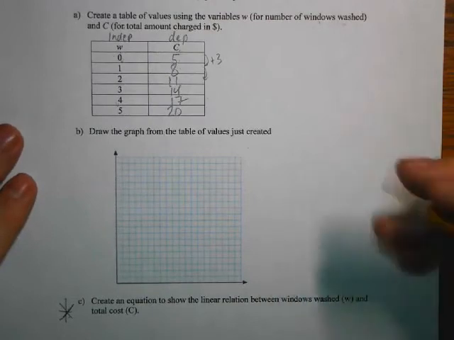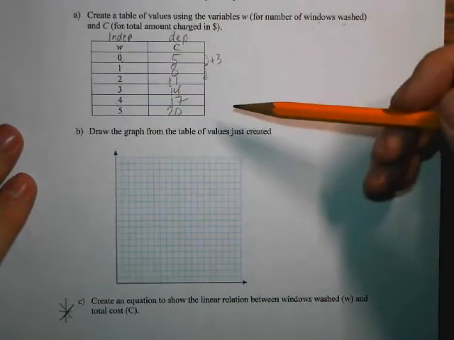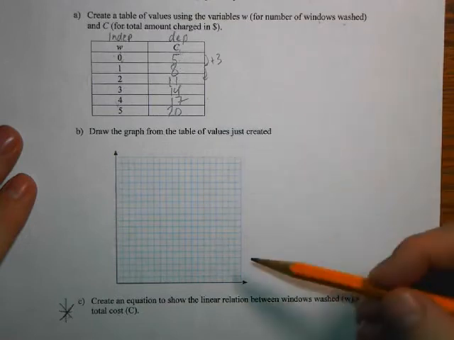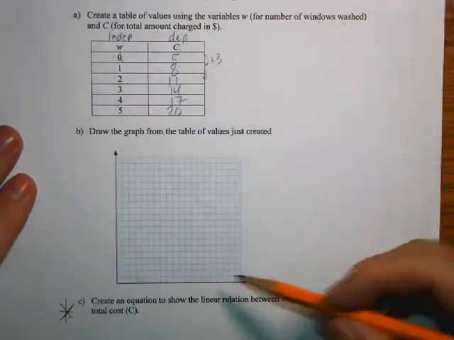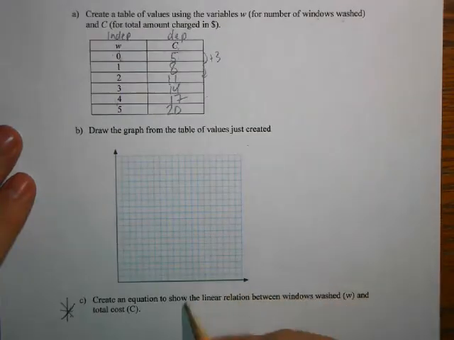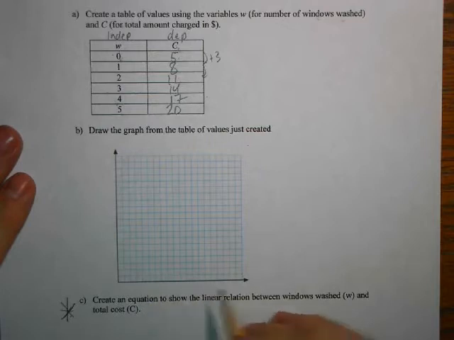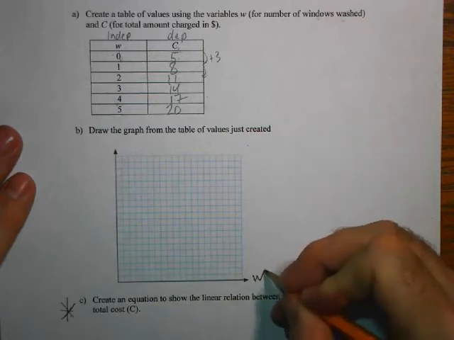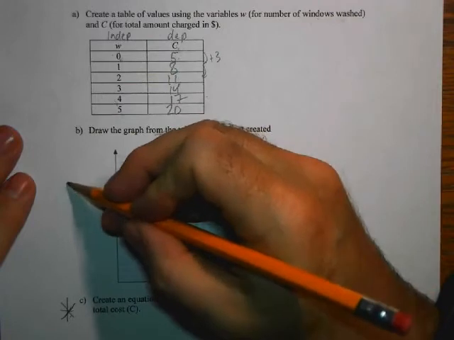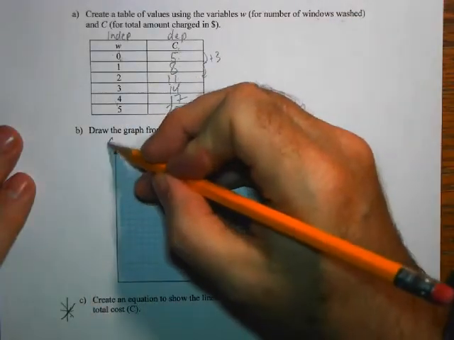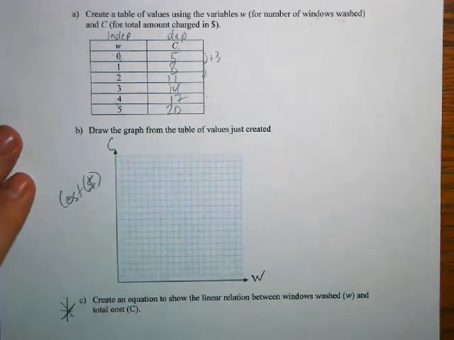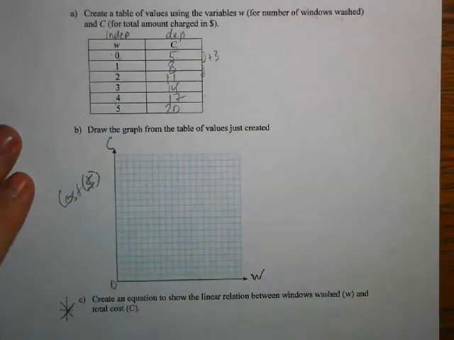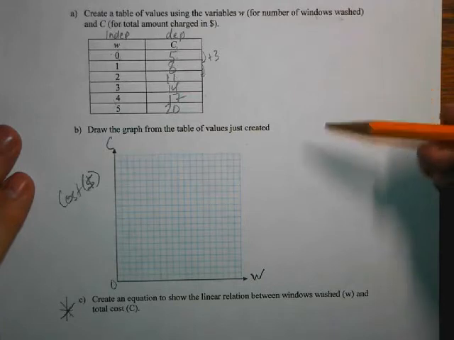So this is where, knowing the independent and dependent variables, we knew we had to put independent here, dependent here, and on the graph, if you remember, we put the independent on the horizontal along the bottom. So that's going to be W for windows washed, and this is going to be the cost. So this is the cost in dollars. Okay, and now we have to come up with our scale. This is always a little tricky at first.